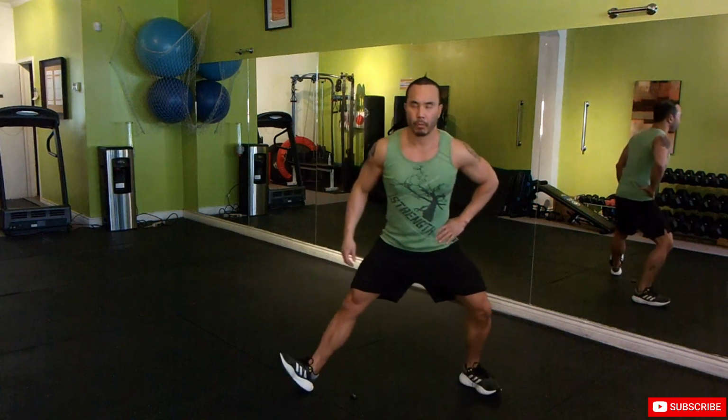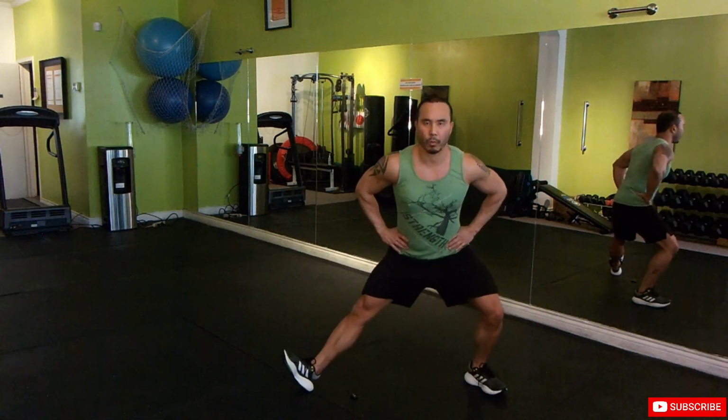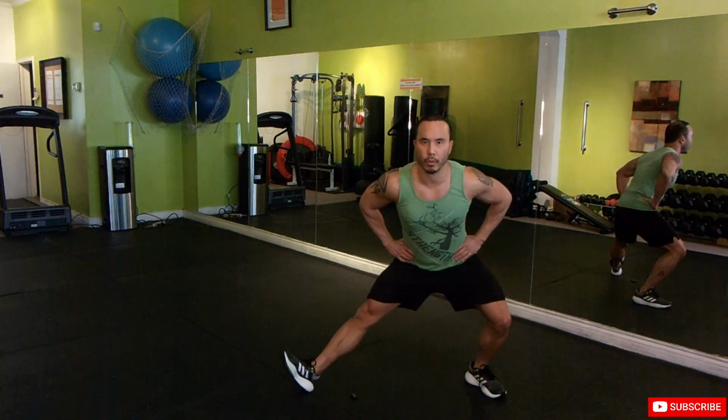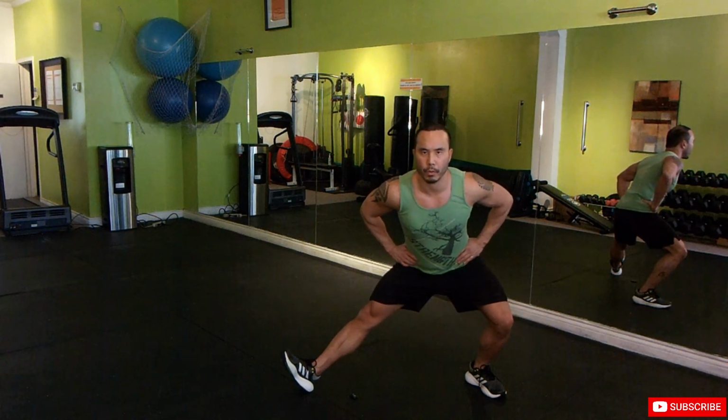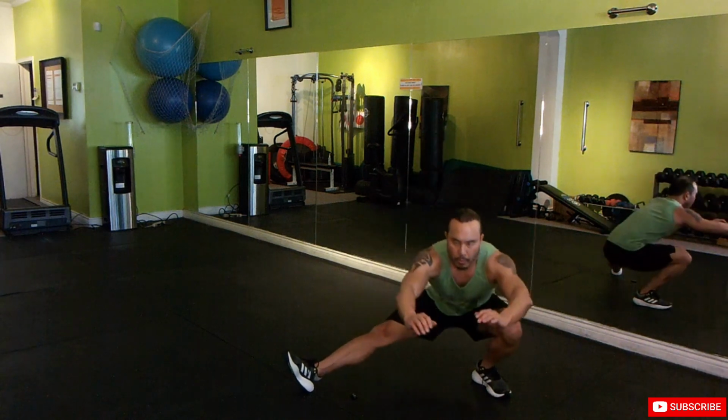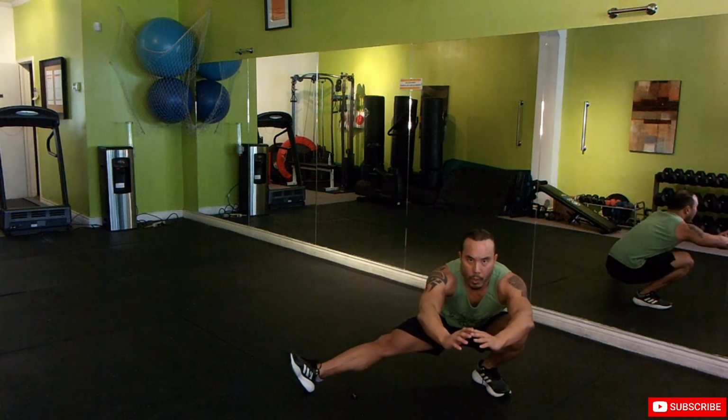Do this after training your lower body or hamstrings. Start by standing tall with feet shoulder width apart and hands on your hips. Exhale and step to the left with your left foot and bend your legs slightly. Keeping your back straight, turn your right foot upwards. Keep your right leg straight and keep your hands on your hips or in front of you.